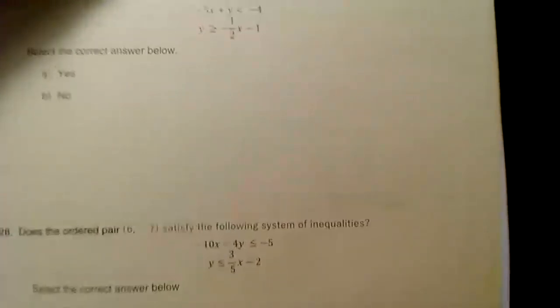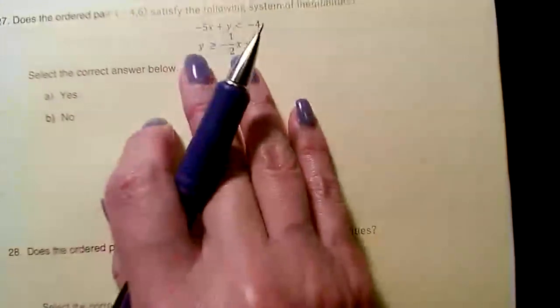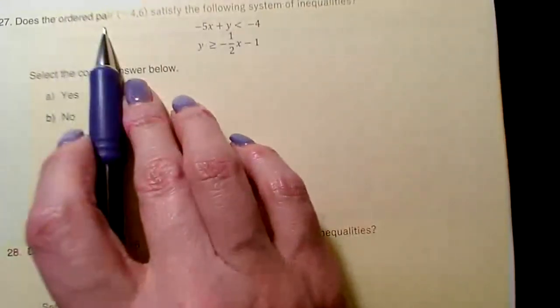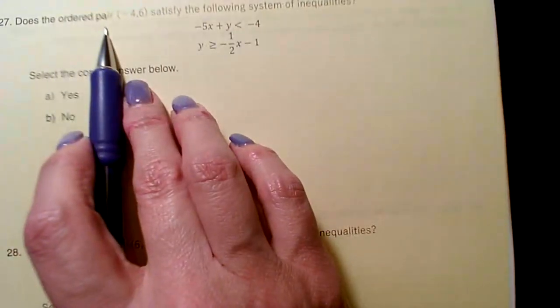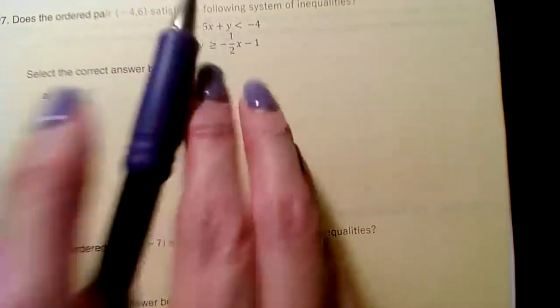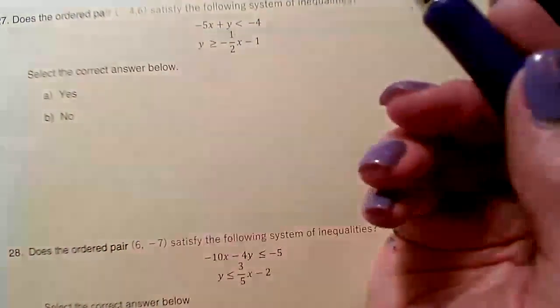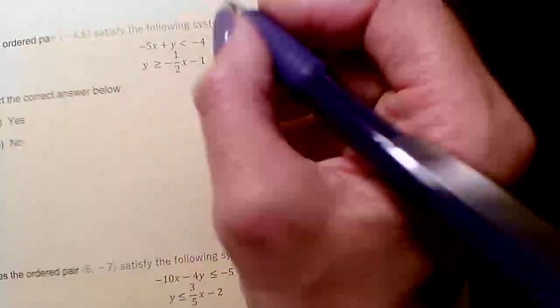Oh, right here. Let's do 27. It says, does the ordered pair satisfy this inequality? That's what they want us to find, okay? So I'm just going to replace them here.